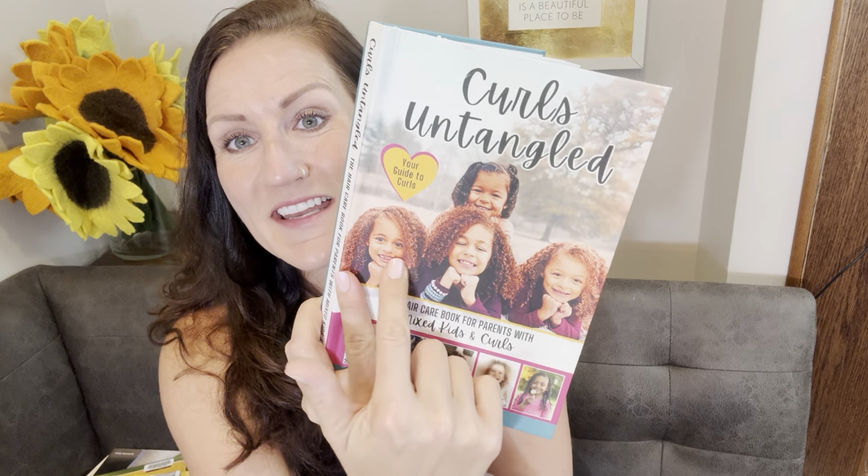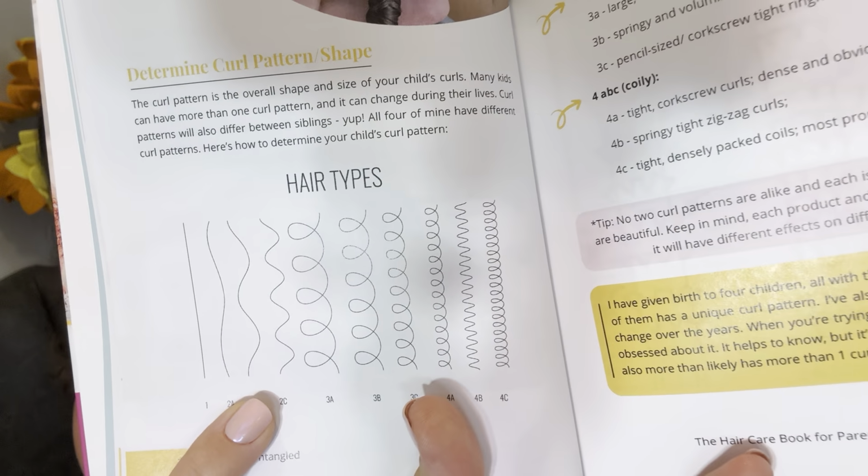All right, curl pattern will also differ between siblings. Absolutely. I have 4 daughters right here: Kendall, Kirsten, Kennedy, and Catherine, and all of them have different curl patterns and shape. So this is how you determine it. Again, here is the chart of hair types.